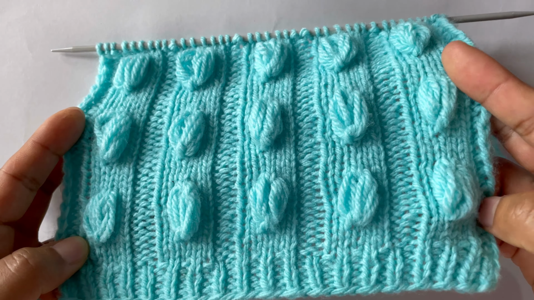So for the demonstration I have 18 stitches on my needle, which is 7 plus 7, 14, and plus 2 extra stitches, 16, and 2 edge stitches, 18. So row 1 right side. Row 1 right side, your edge stitch knit on the right side and start the repeat from here.